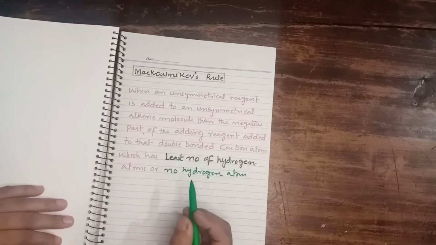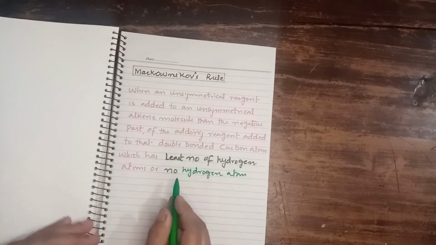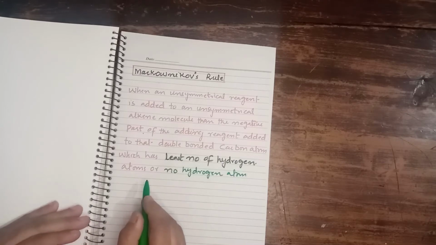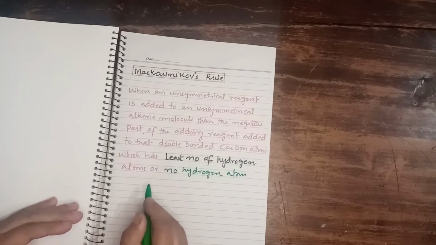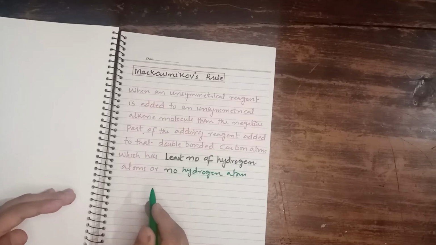Students, an unsymmetrical alkene molecule is that alkene in which both the carbon atoms forming the double bond have unequal number of hydrogen atoms, right? And an unsymmetrical adding reagent is usually a polar molecule in which the bonded atoms have partial negative and partial positive charges. Let's try to understand this rule with the help of some examples.